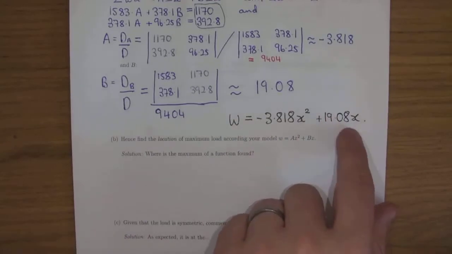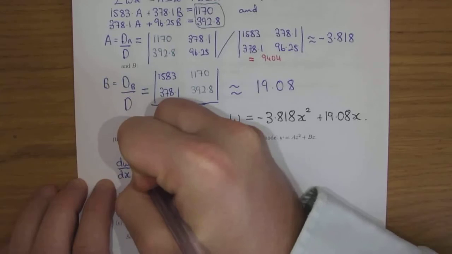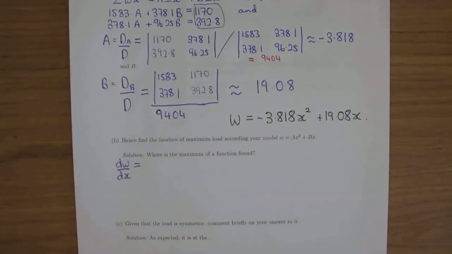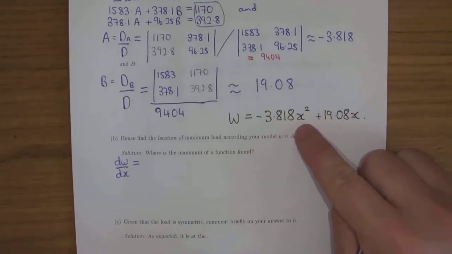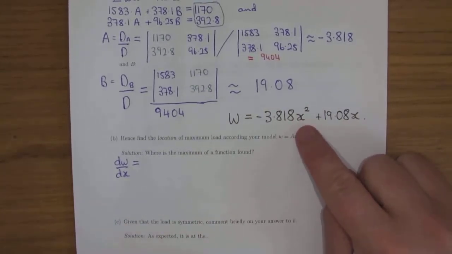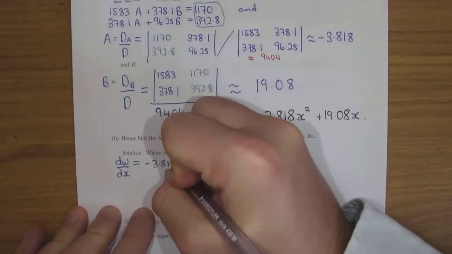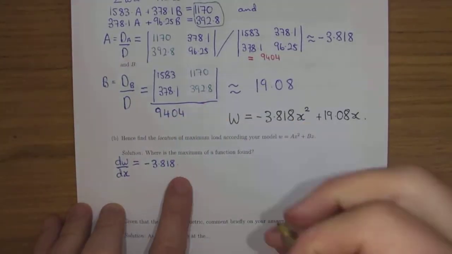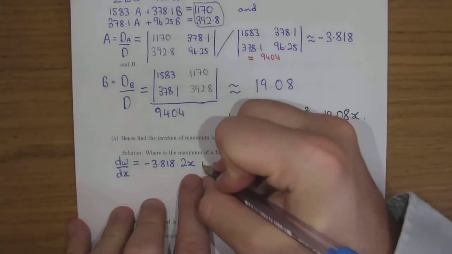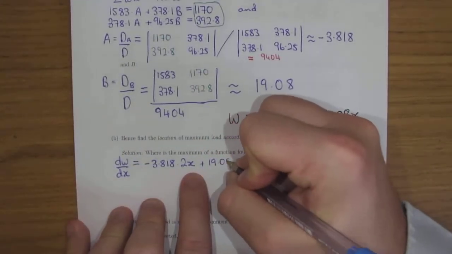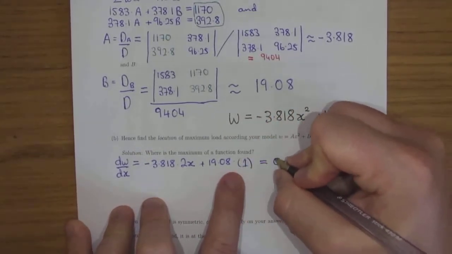Right, so I want to solve the derivative of this equal to 0. So I get dw dx. Now something that we're going to see a bit later on, and I want us to get used to, is when you have a constant times a function, you fix the constant and differentiate. I know it's slightly different to something you've seen before, but I recommend that's what we do. So fix the constant, minus 3.818 times the derivative of x squared is 2x, plus fix the constant, 19.08 times the derivative of x is 1. And what we want is this to be equal to 0.